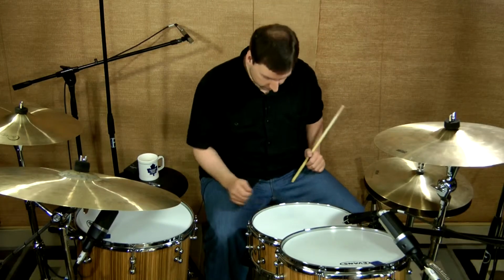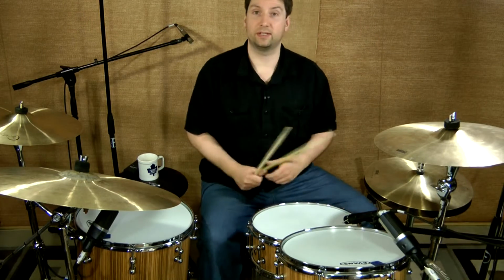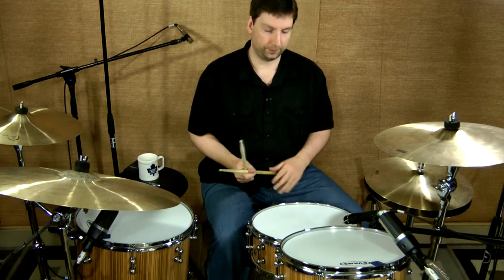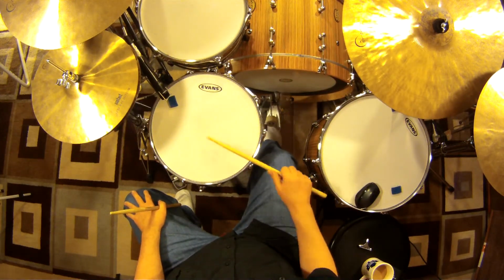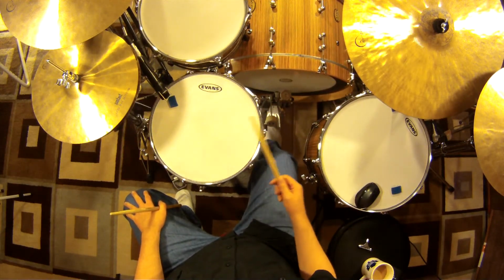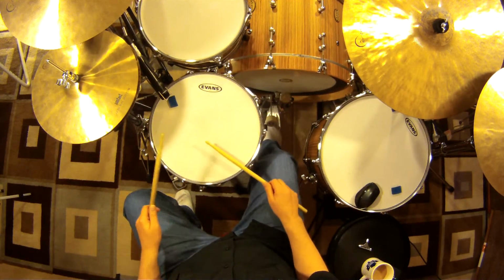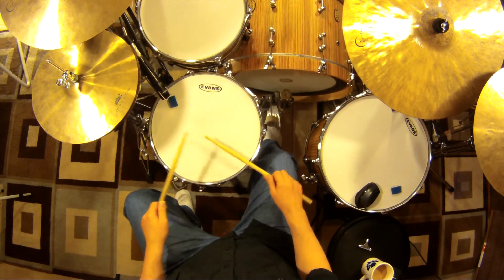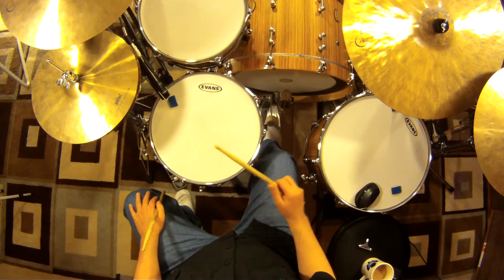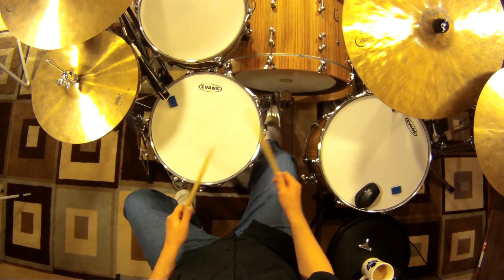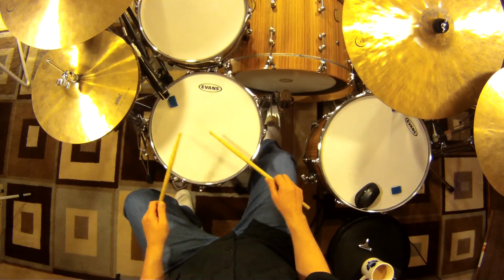Let me do that again. Whoops. But I'll just do it counting eighth notes and then 16th notes to do it a little bit quicker. So you'd be 1 and 2 and 3 and 4. 1 E and 2 and 3 E and 4. 1 and 2, 3 and 4. 1 E and 2, 3 E and 4.